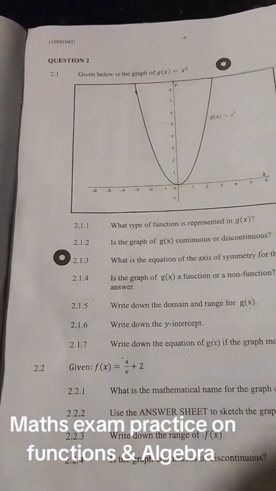Why so? This graph does not have a horizontal shift. It does not go left or right. It only goes up or down. So it always turns on the y-axis, whether it frowns or smiles, or whether it has a minimum value or maximum value. It only goes up or down.